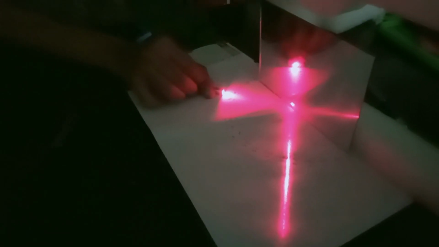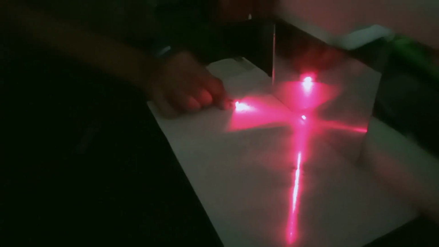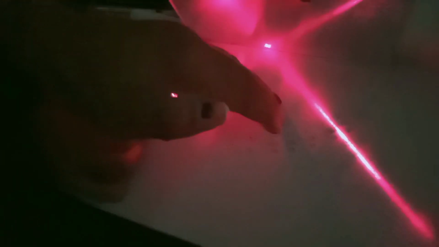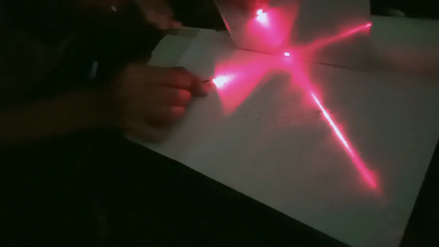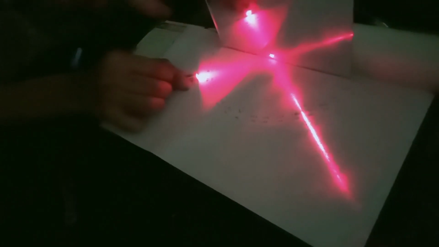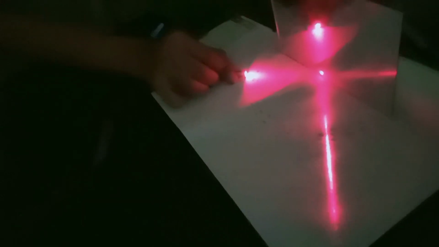So normally when we tell them what is normal in 8th grade, they may not understand it because it's an imaginary line. So this line, which is the normal, is the perpendicular line between the incident ray and the reflected ray. So now you can understand that there is a normal here also, and the incident ray, normal and the reflected ray are on the same plane. This is the law of reflection, which can be easily demonstrated in schools also with limited resources.